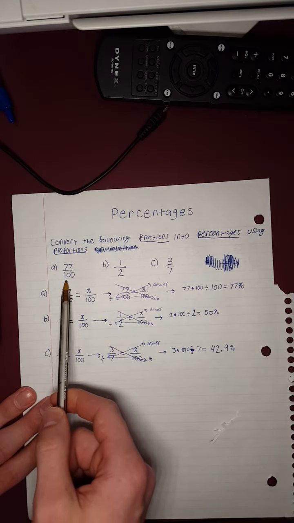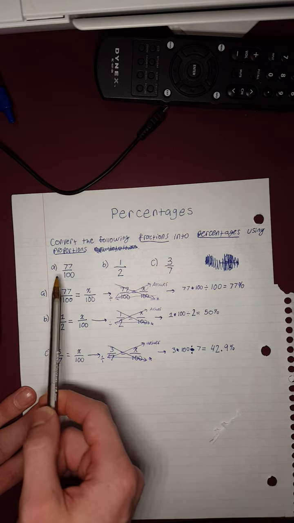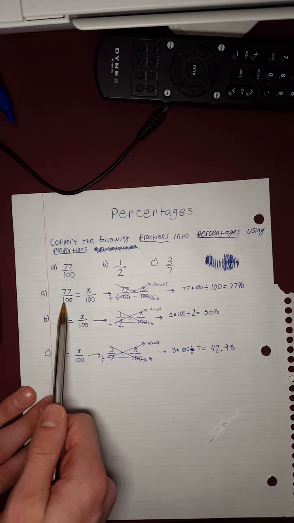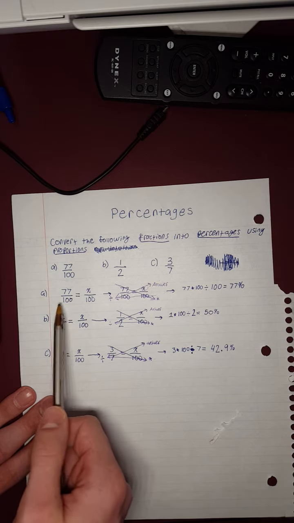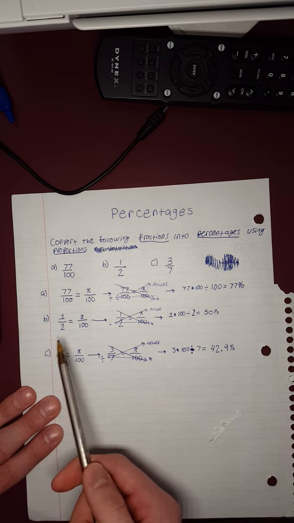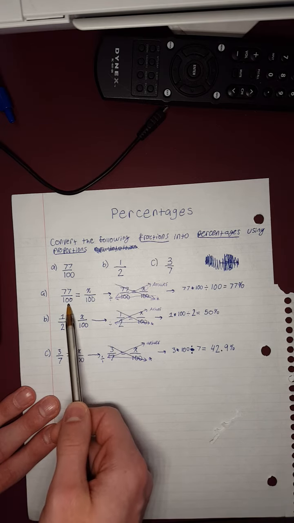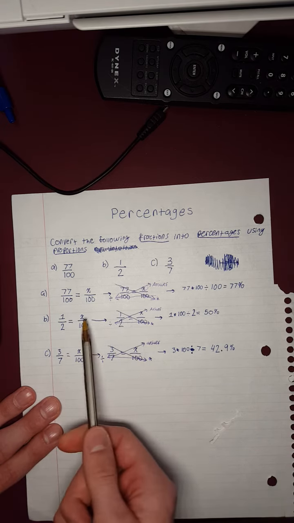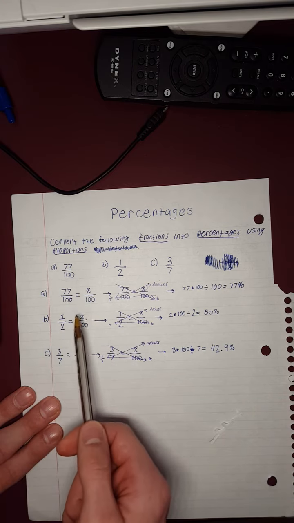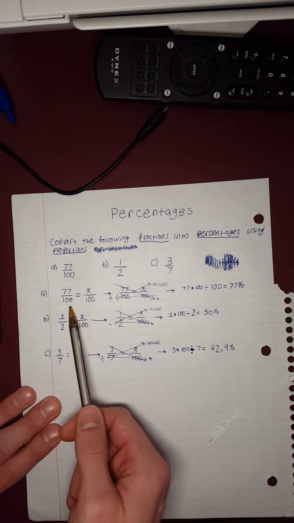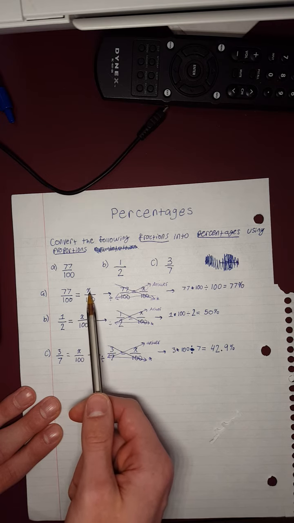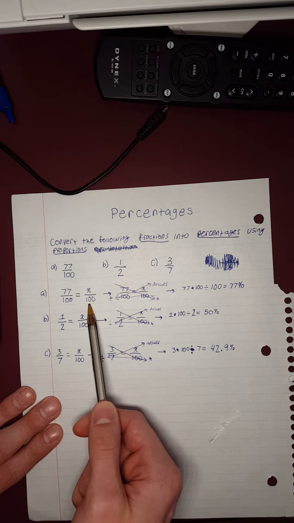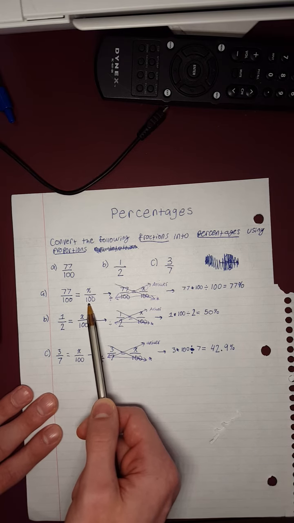So let's start with letter A here. If we have 77 out of 100, and we want to convert that into a percentage, it's actually kind of trivial because we already know that 77 out of 100 is a percent in itself, but since we need to use proportions, let's do it out anyways. So 77 over 100 equals some number, we'll call it x, out of 100. This is how you set up a proportion in order to convert numbers into percentages.